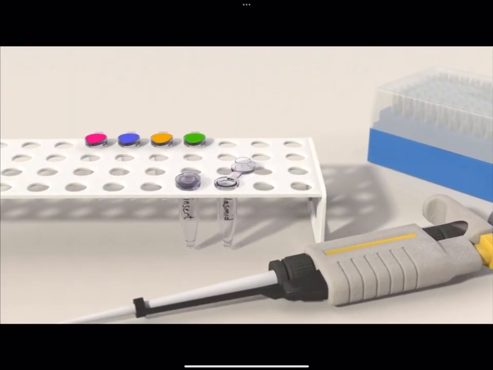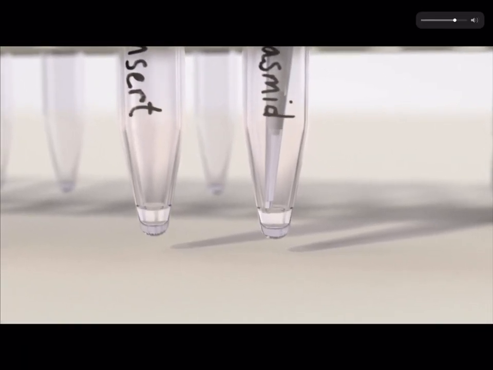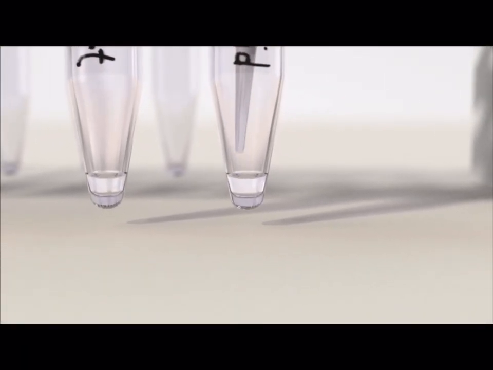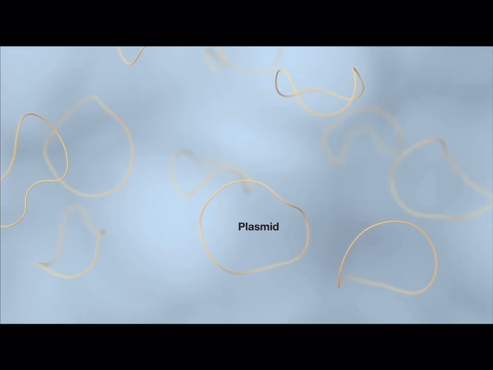Using genetic engineering, scientists can create cells that produce proteins they wouldn't ordinarily produce. For example, circular pieces of DNA, called plasmids, found inside bacterial cells, can be engineered to make such proteins as human insulin by inserting the gene that codes for that protein.